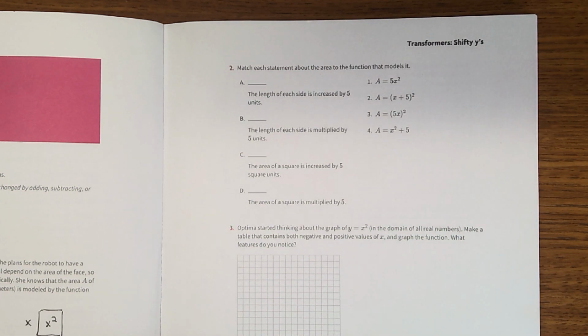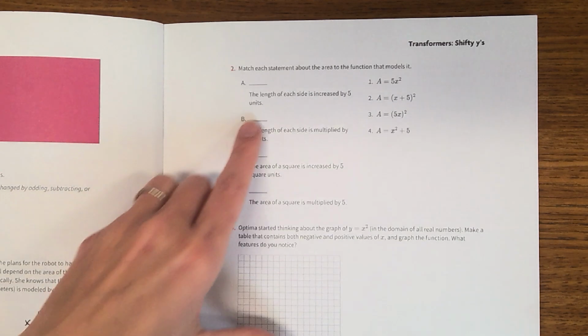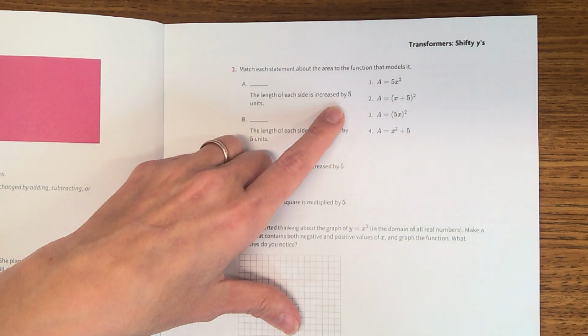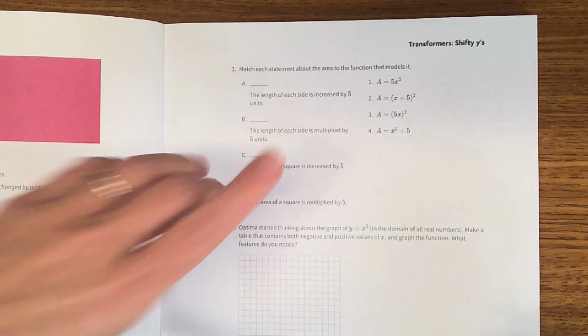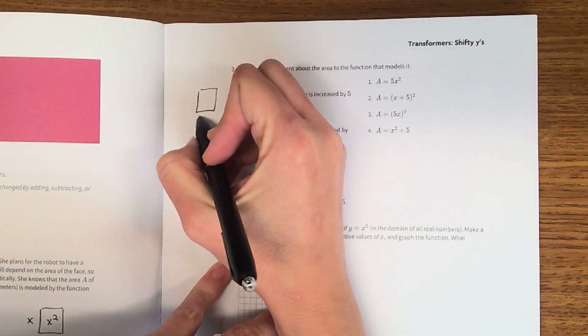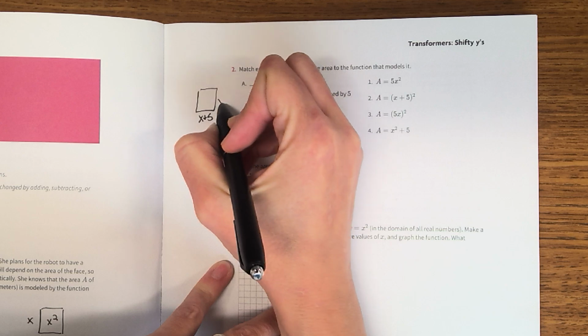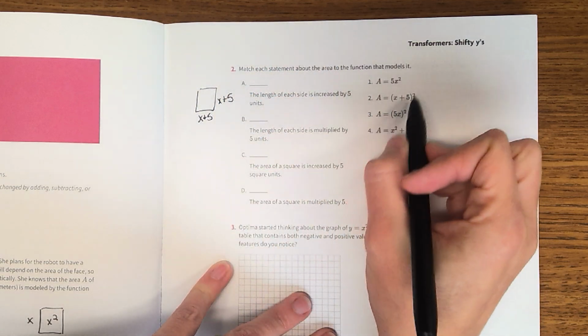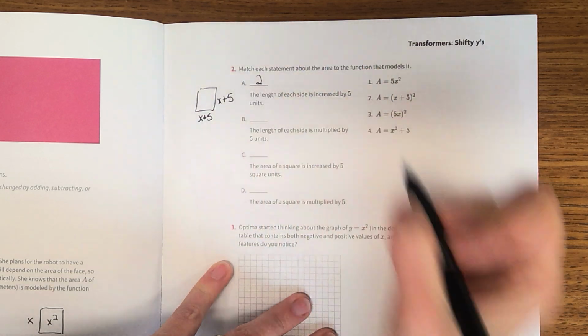All right, so when you look at matching these together, did you put the length of each side is increased by 5 units? So we're just increasing the length of the sides, and then we have to square it. So when I think about this one, I'm taking this side length and increasing it by 5, which means I'm taking this side and increasing it by 5. So when I find my area, it's going to look an awful lot like number 2 right here.